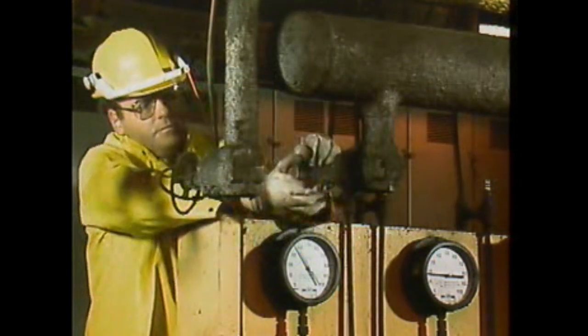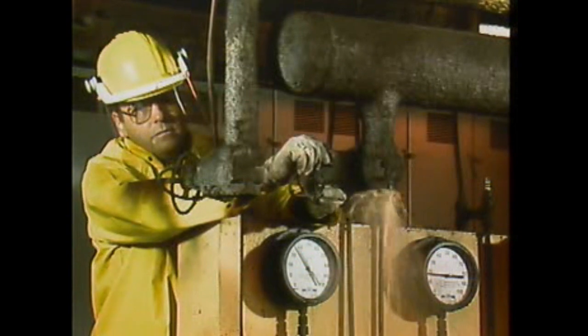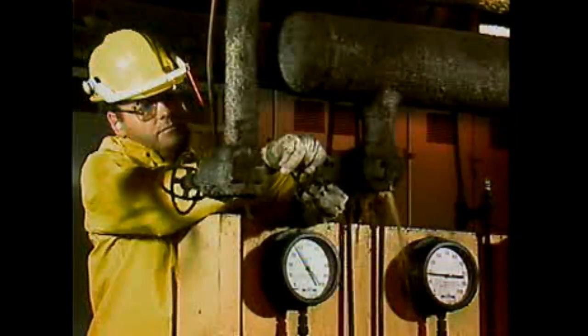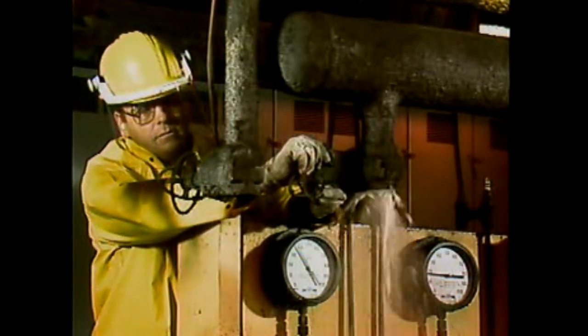This operator is in the process of draining a portion of a liquid system. He has just relieved system pressure by cracking open the drain valve. This operator is draining a portion of a liquid system. He has just opened the drain valve. What's his next step?